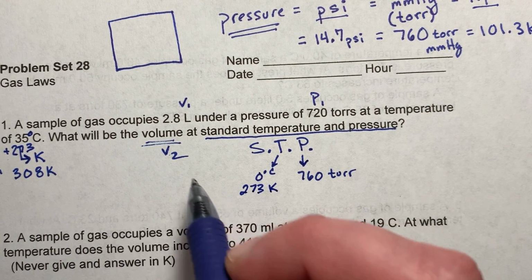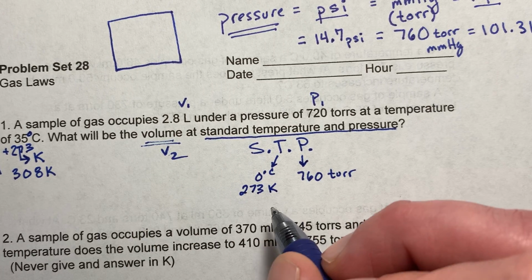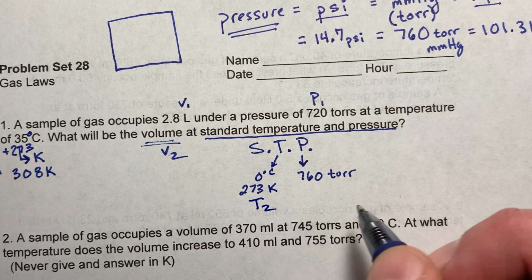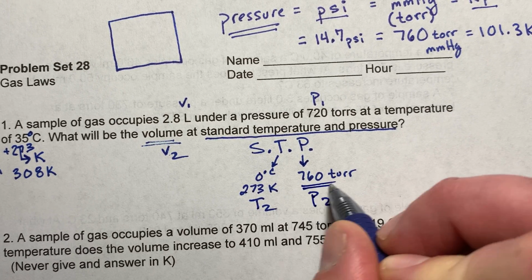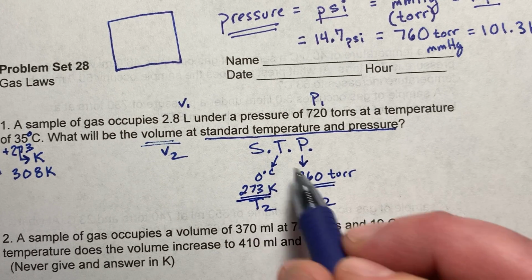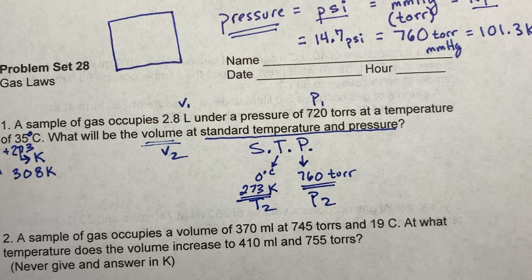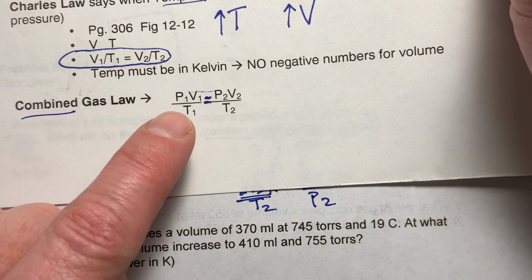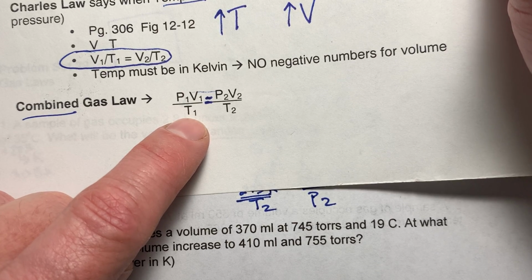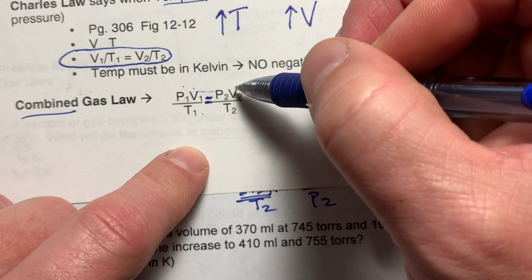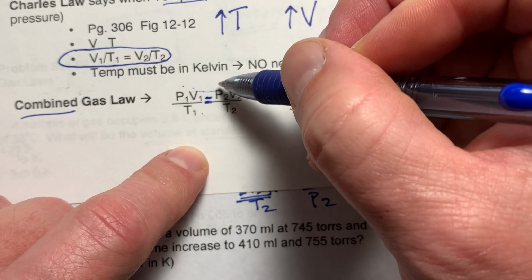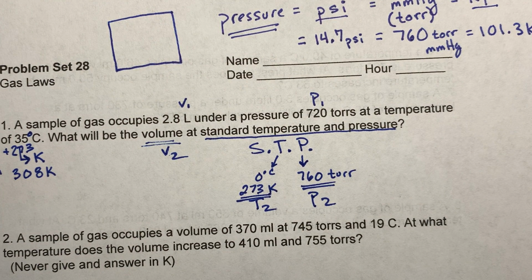So what they're saying here is, hey guys, what's the new volume at this T2 and this P2 right here? If you were at standard temperature and pressure, what's the new volume? And if we look back at the combined gas law that we talked about on our note sheet right here, that's what we want to use. Look at this. We have P1, we have V1, we have T1. We don't know what V2 is, but we do know P2 and T2. So let's set up our equation really quick.